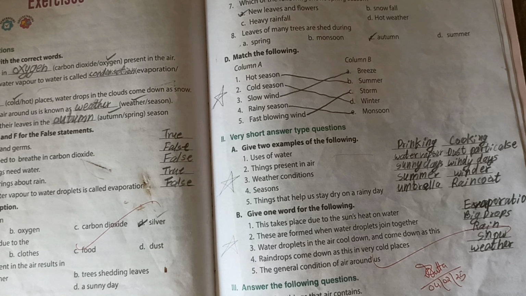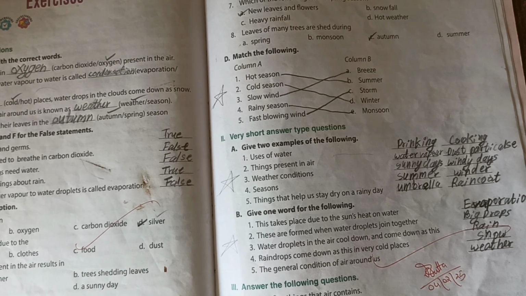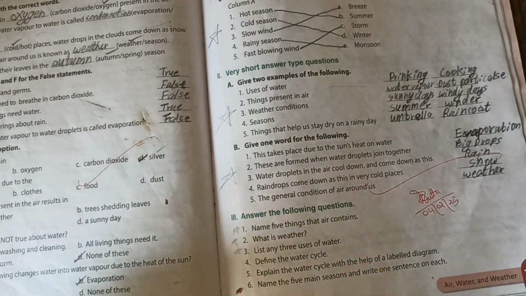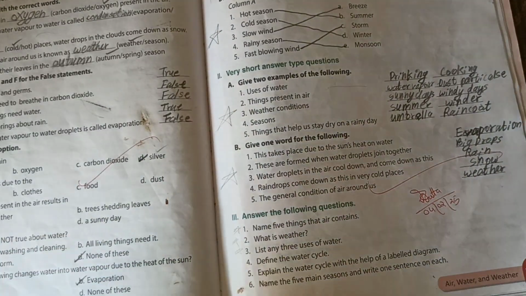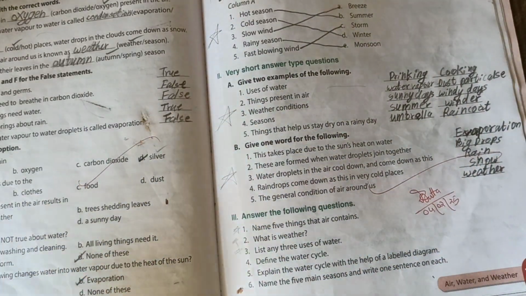The general condition of air around us is called weather. For these question answers, please read the whole chapter 2 times. It's very important. And don't forget keywords and summaries.